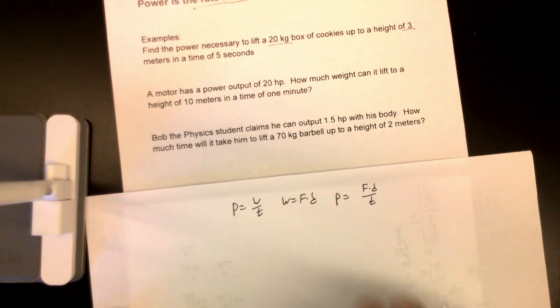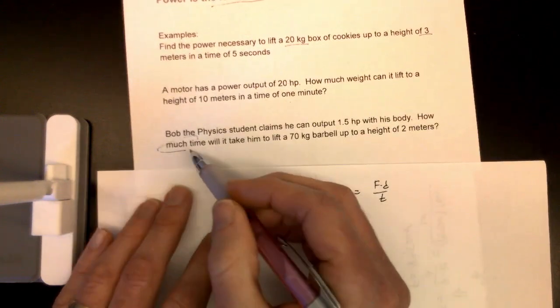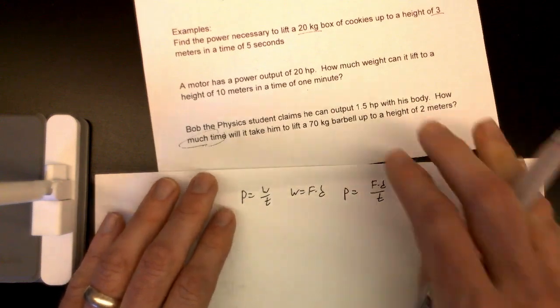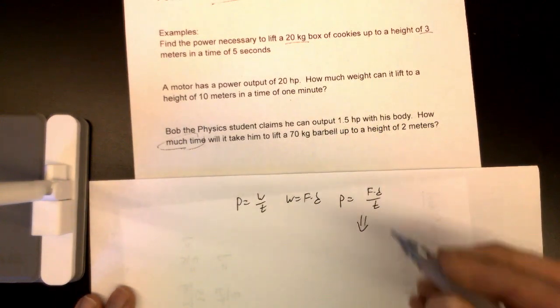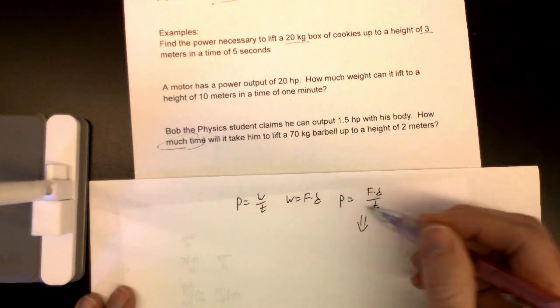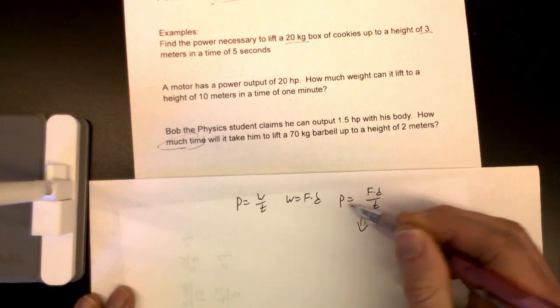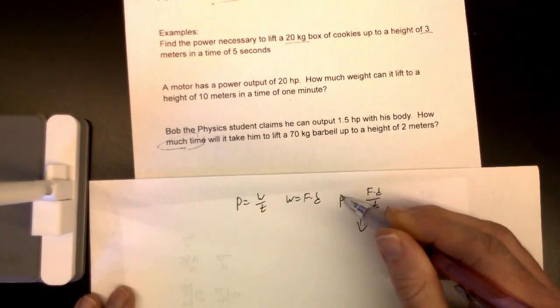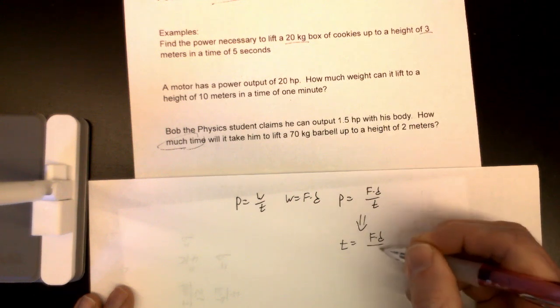All right? And what are we looking for here? Well, we're looking for how much time it will take. So let's rearrange this formula into time equals. Now, algebra-wise, you can always switch the numerator and denominator on opposite sides of the equal sign, right? So I can just bring the t over and bring the p over. So t is force times distance divided by power.